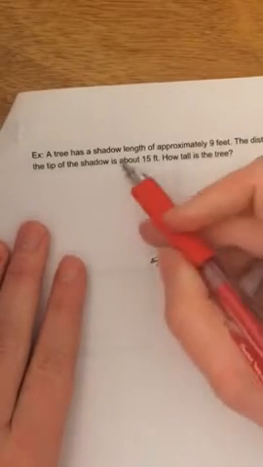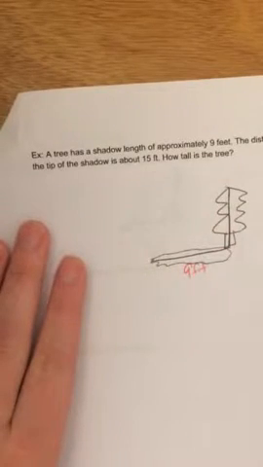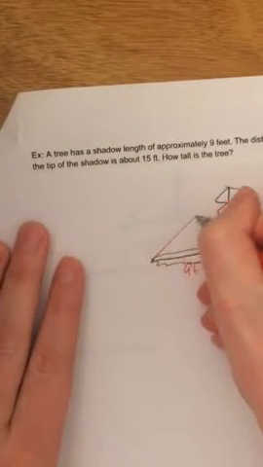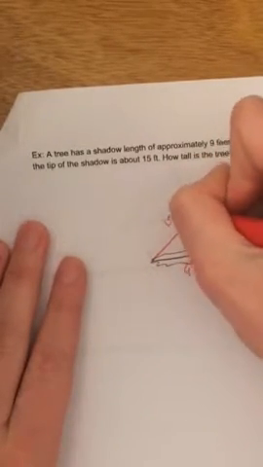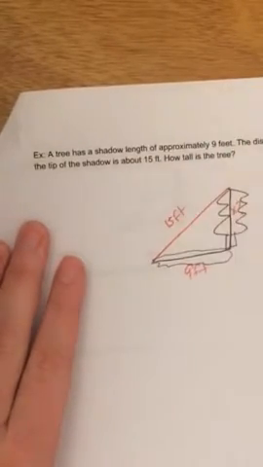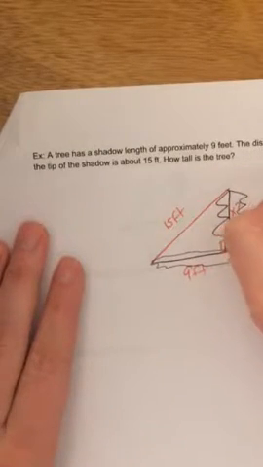They tell me that the length of the shadow is 9 feet. So that shadow is 9 feet. The distance from the tip of the tree to the tip of the shadow, so that's where my actual triangle is going to come into play, is 15 feet. And they want me to find out how tall my cute little tree is. Again, this would be a right angle.